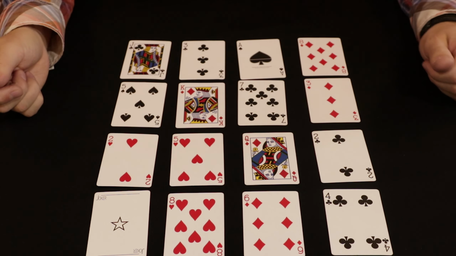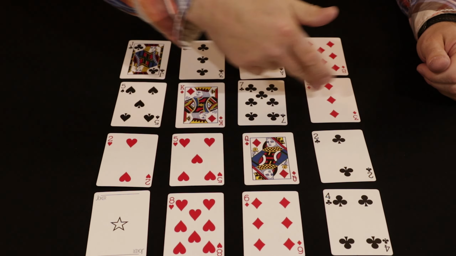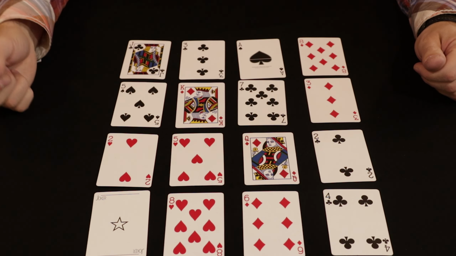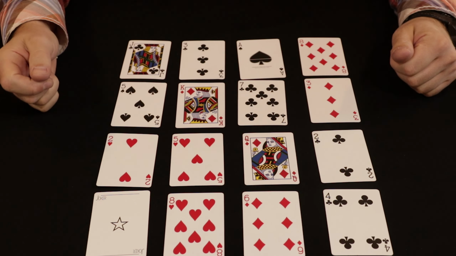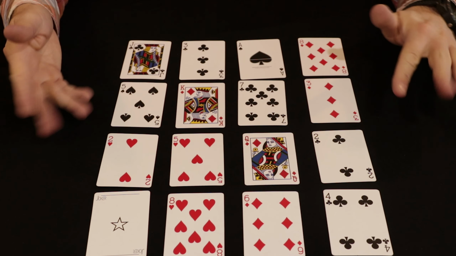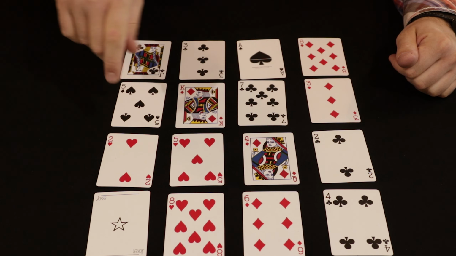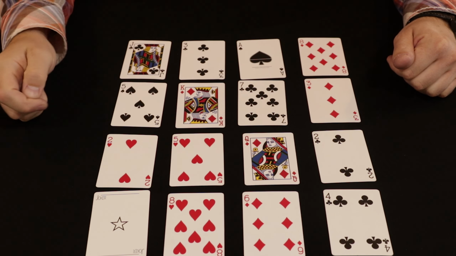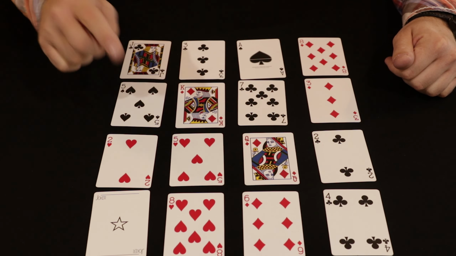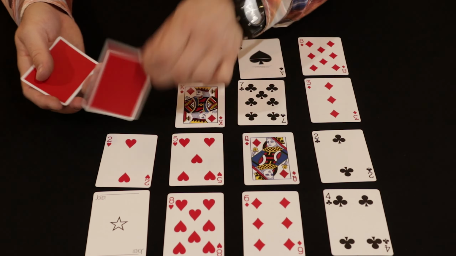There's 16 cards and 4 rows. This is the first row, this is the second row, this is the third row, and the row closest to me is the 4th row. Now, my dear spectator, memorize any card and tell me what row it is in. Suppose the spectator memorizes 2 hearts. The spectator tells me that his card is in the 2nd row. I don't know that, of course.